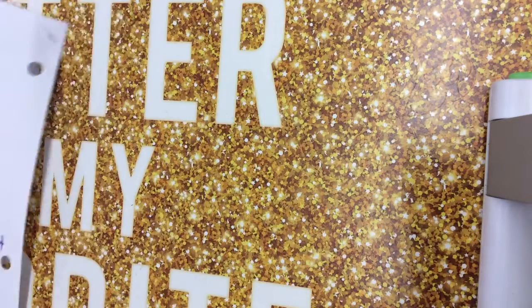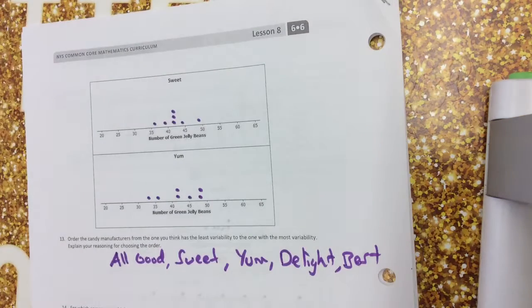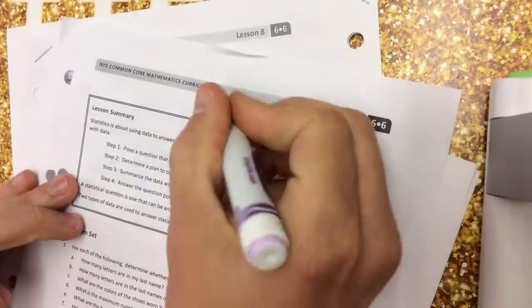Uh-oh. What's that on the floor over there? Whoa. No names. If you lost it, then you should have put your name on it.